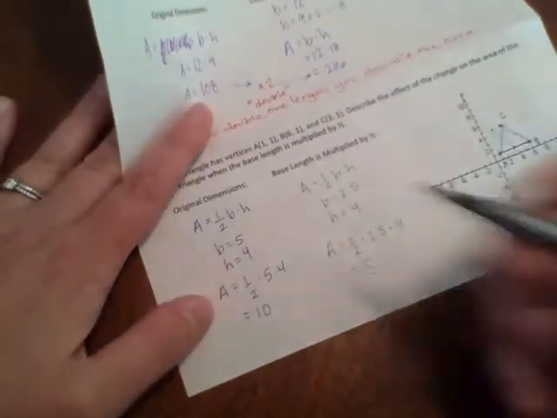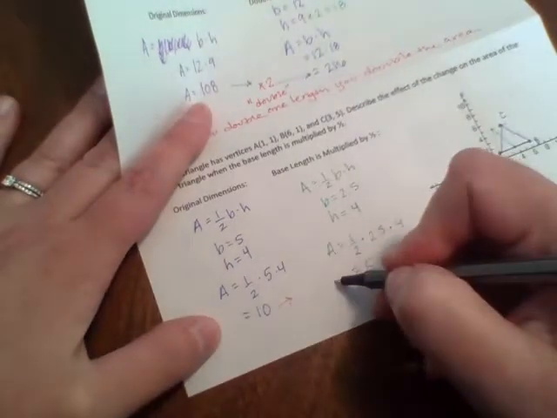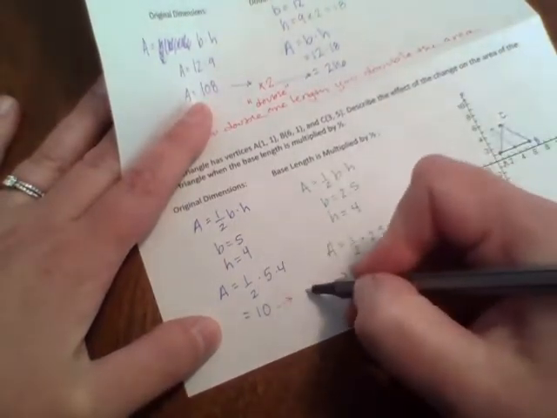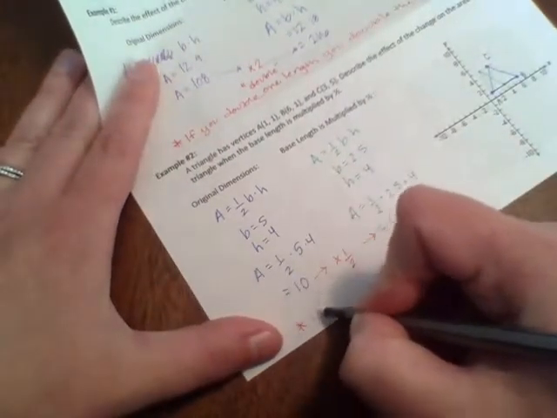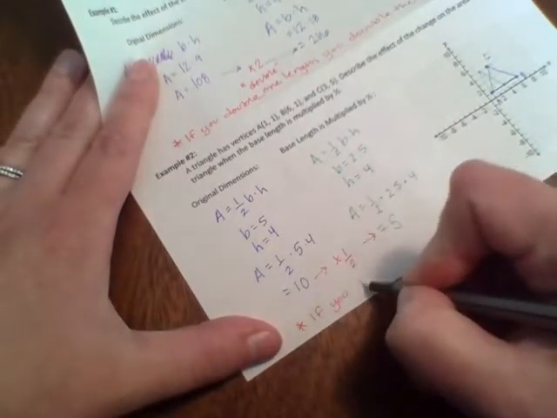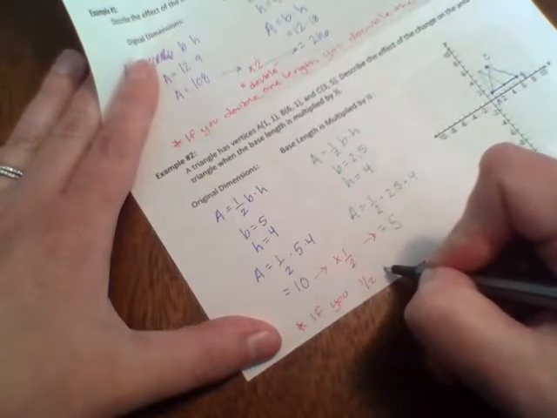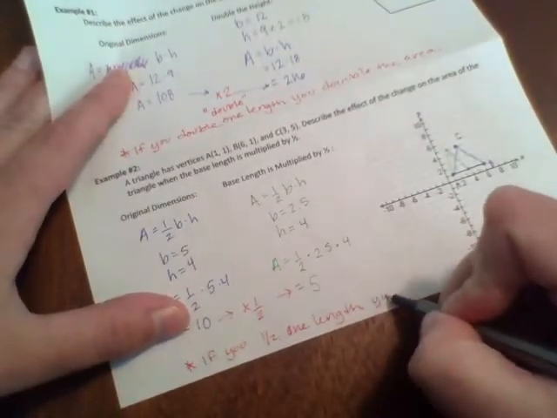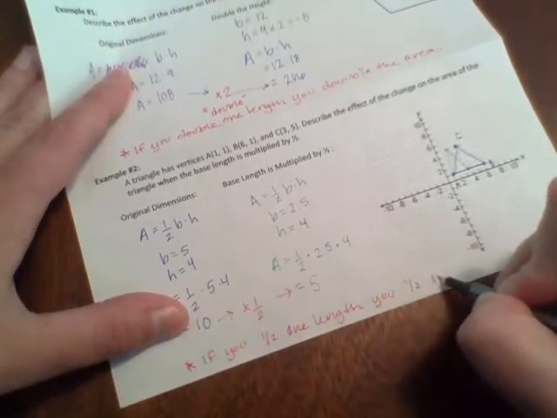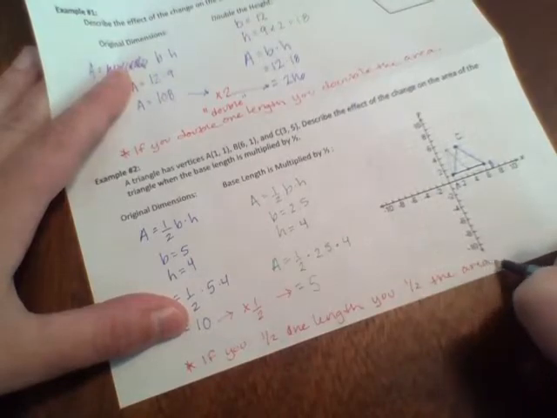Noticing the relationship between 5 and 10, we multiplied by a half. And so our conclusion is, if you half one length, you half the area. All right, so that is proven.